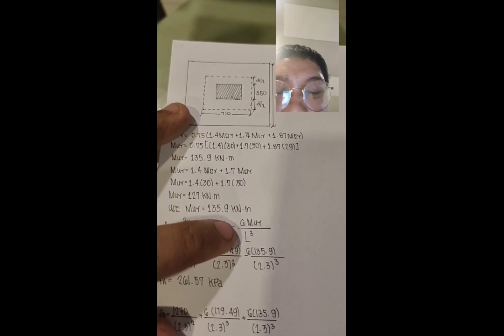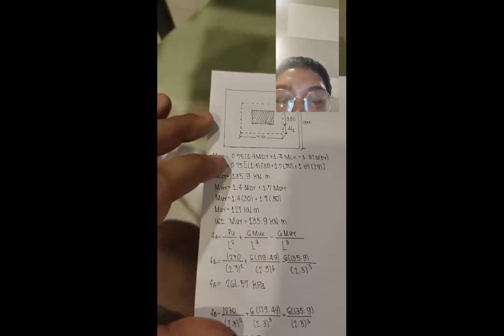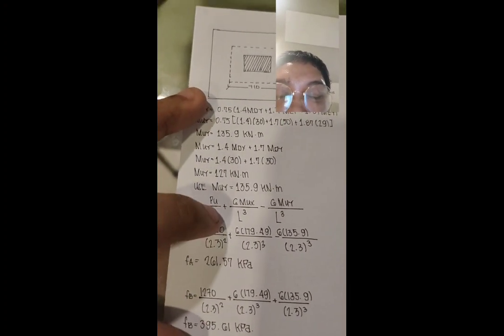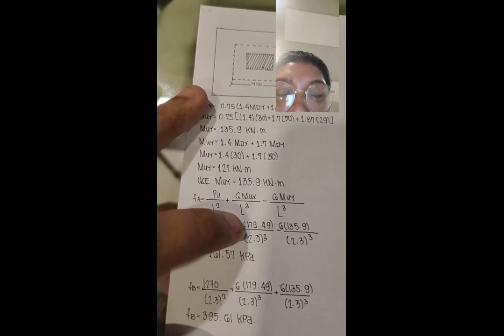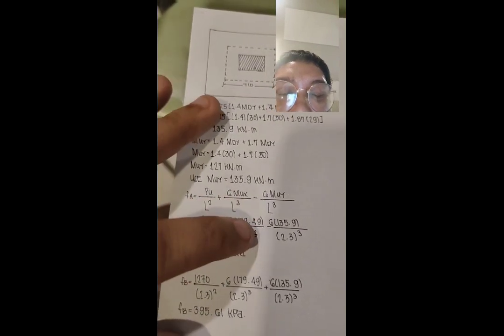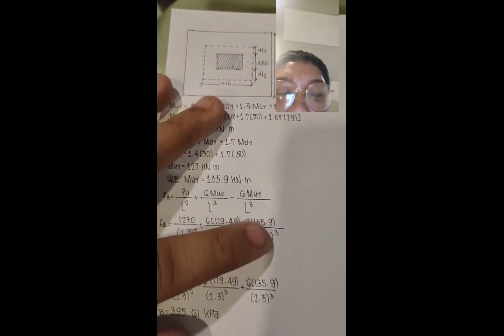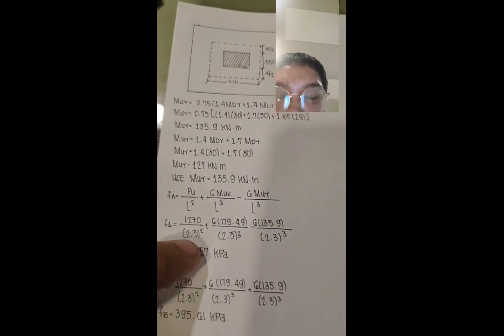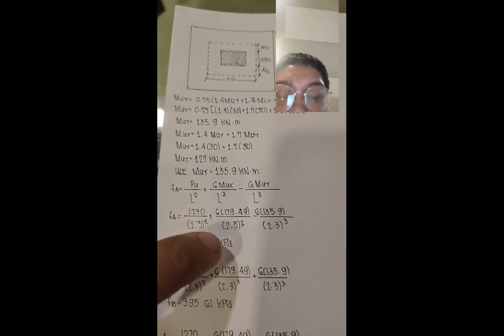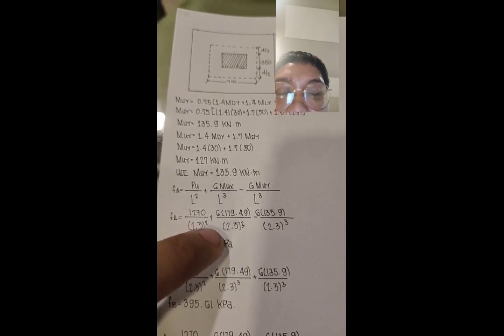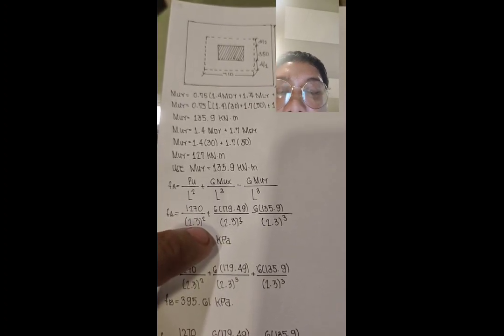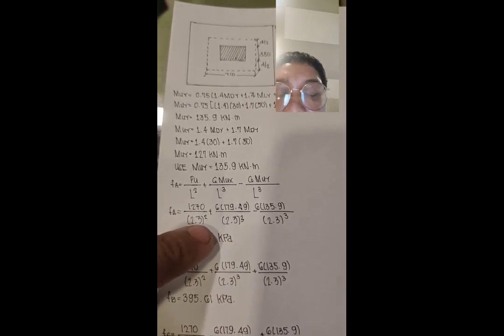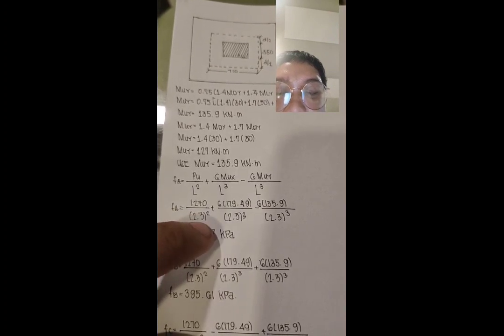So 135.9 kilonewton meter. So for FA, we have PU all over L squared plus 6 MUX all over L cube minus 6 MUY all over L cube again. So substituting the values again, ginamit na naman natin yung length here na tinay natin kanina na which is okay, 2.3.